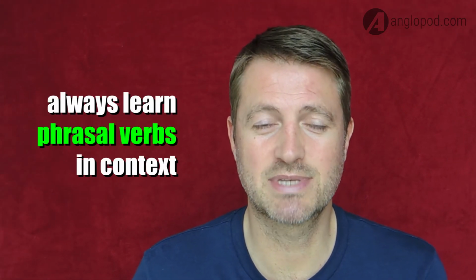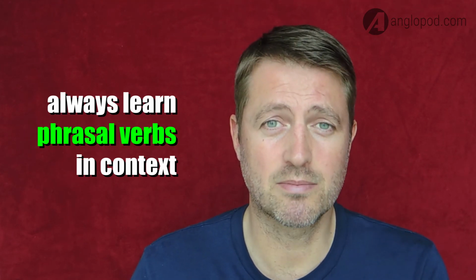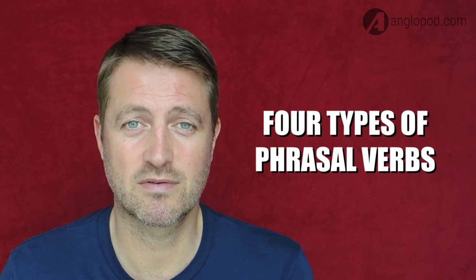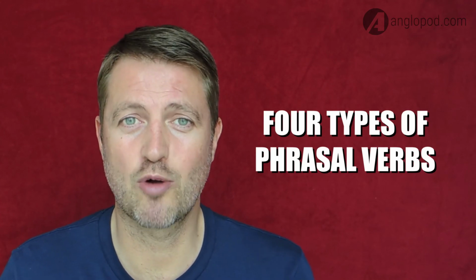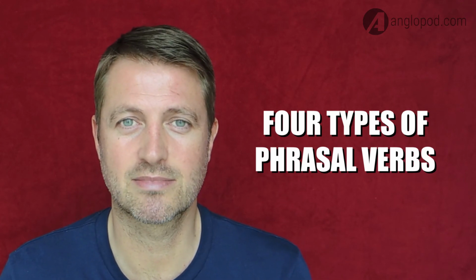So I know phrasal verbs might seem a bit confusing, but really the more contact you have with phrasal verbs, the easier they get. Always learn phrasal verbs in context, and that will help you to understand them more. But by understanding the structure, the 4 different types of phrasal verbs in English, this will also help you to understand them and to use them correctly as well. If you're not so sure, then go back, watch the video again. It's always easier the second time.